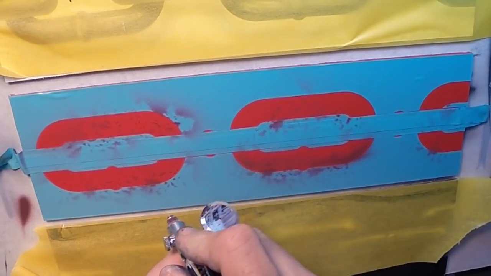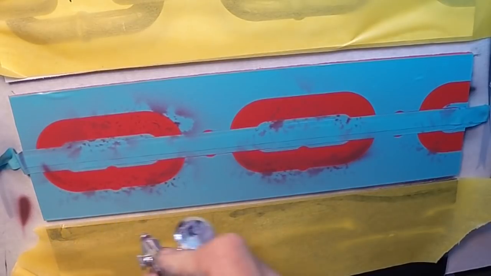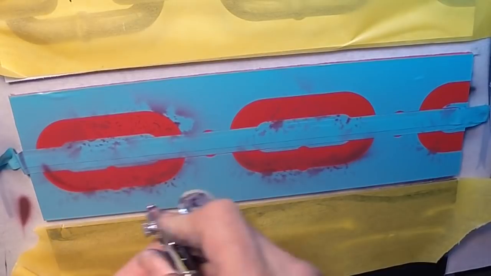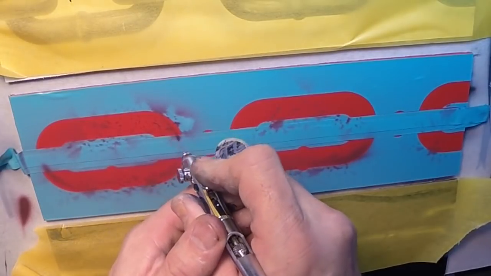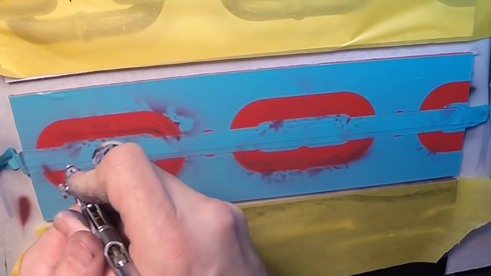You can use candy red here, you can use a really weak black. I'm just kind of going in like this and repeating that same look I did on the other ones, just using this kind of mid-tone red.